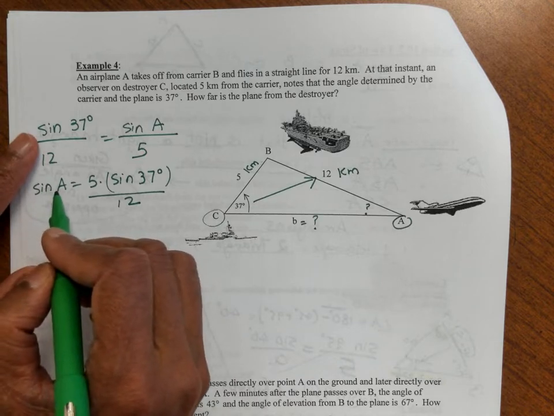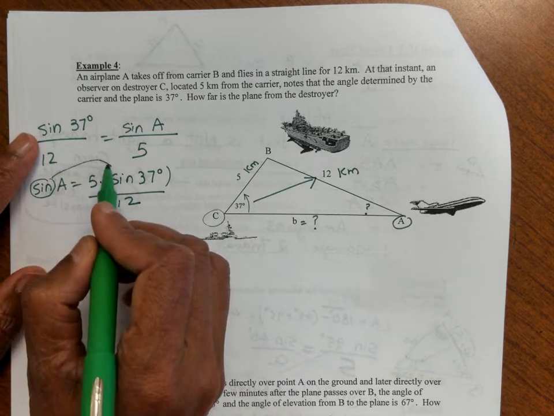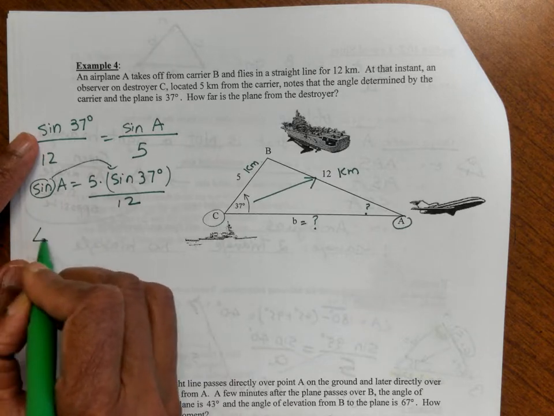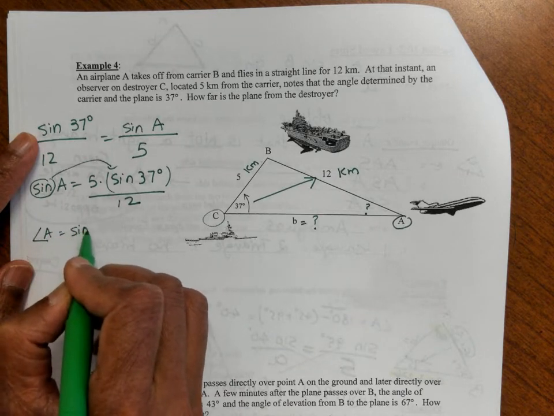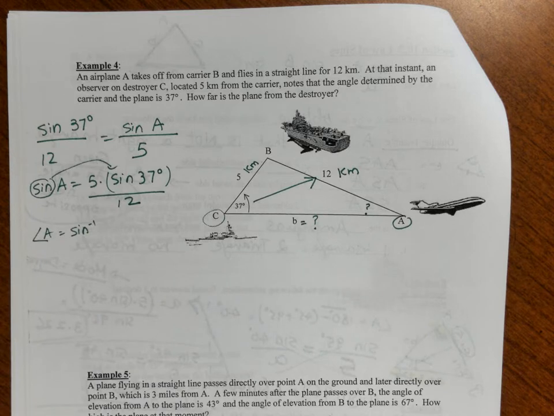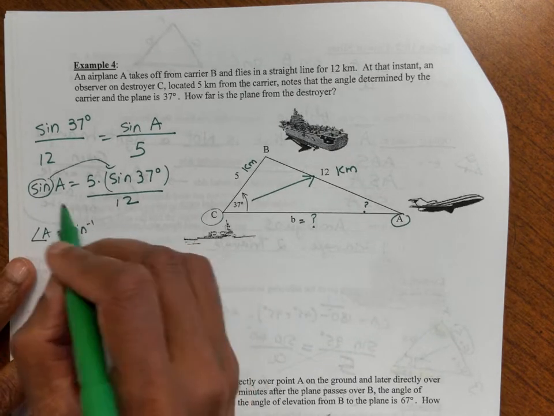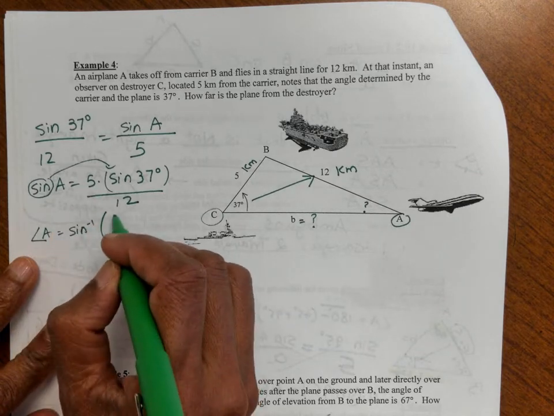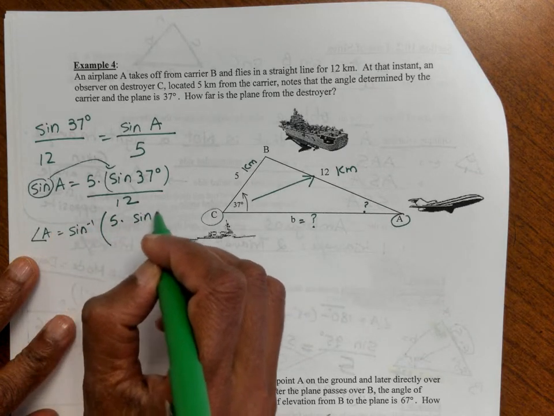So basically when you move the sine over to this side, what happens to it? It becomes sine inverse. So angle A equals, this is where the inverse comes into play. So always keep in mind, the inverse is used to solve for an angle, the input is a ratio, the output is an angle. So you're going to do sine inverse of this, and you're going to put this whole thing in the calculator.